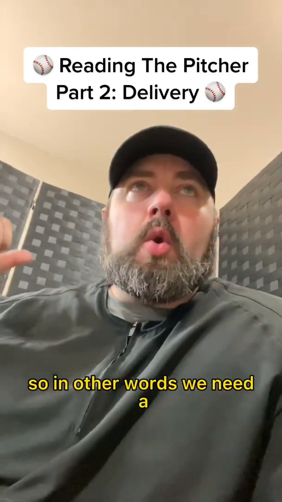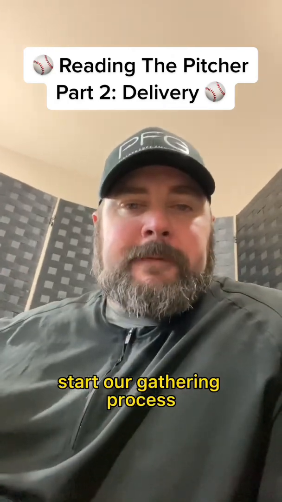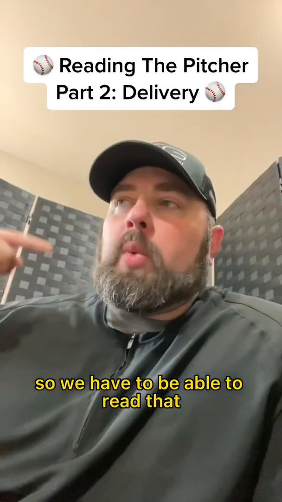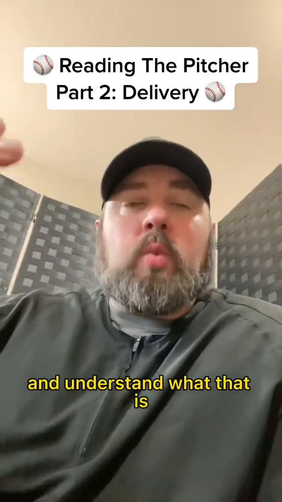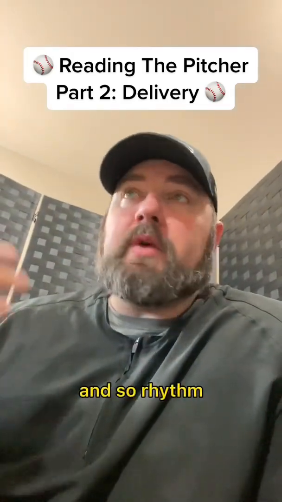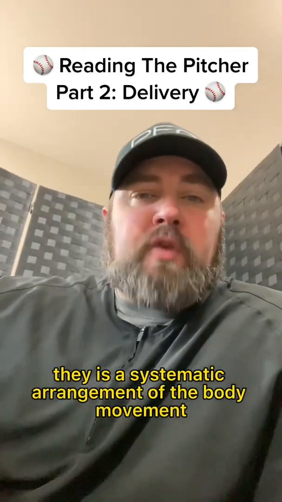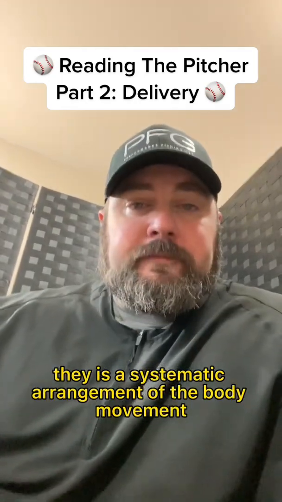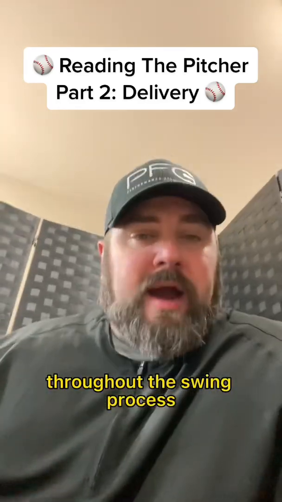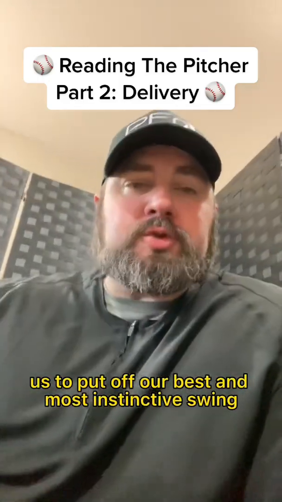So in other words, we need something that tells us when to start our gathering process, and that's dependent upon the pitcher and what he's doing. So we have to be able to read that and understand what that is. And as hitters, we want rhythm and timing. And so rhythm, as it pertains to the swing, is a systematic arrangement of the body movement that provides the hitter with a consistent tempo throughout the swing process. So this allows us to put off our best and most instinctive swing.